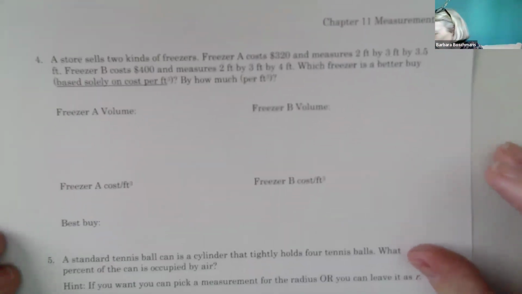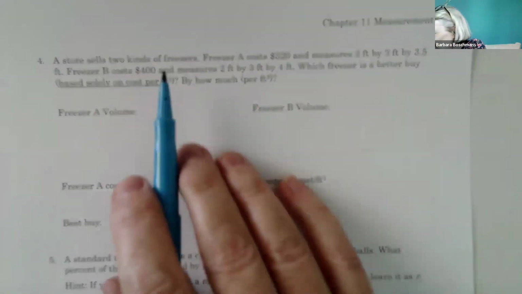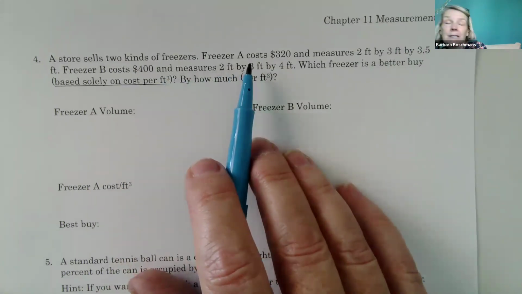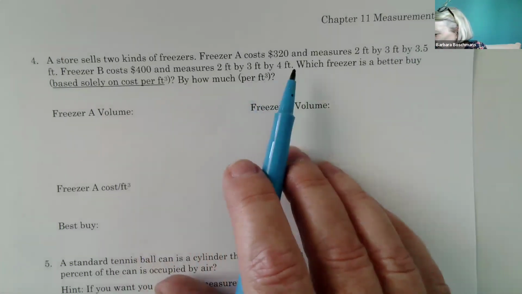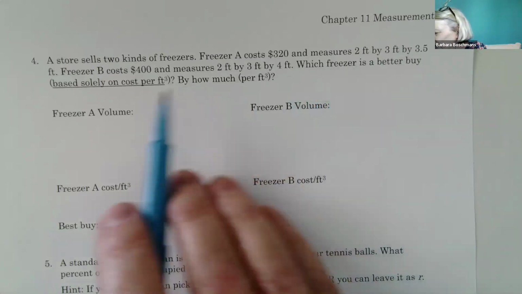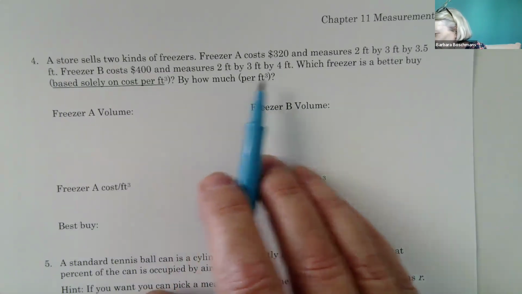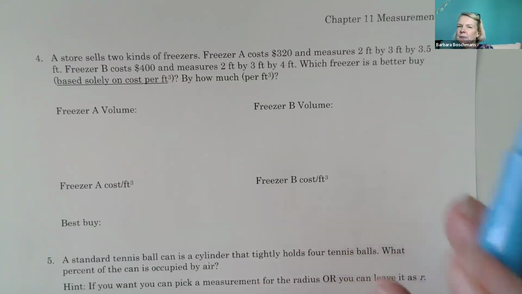Okay, number four: a store sells 2 types of freezers. This problem, by the way, is the volume version of the area problem we did with the coffee table top. And you have two freezers. A freezer is a rectangular prism. So for A, it's $320. The measurements are 2 by 3 by 3.5 feet. B is $400, and it's 2 by 3 by 4. You want to figure out the cost per cubic foot.